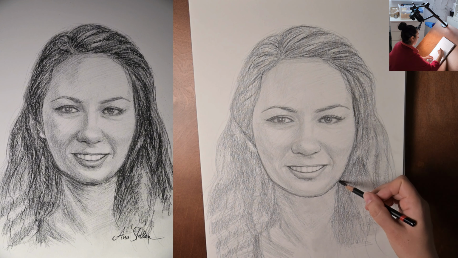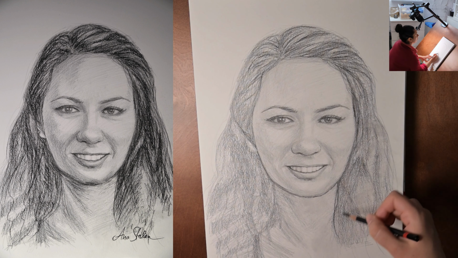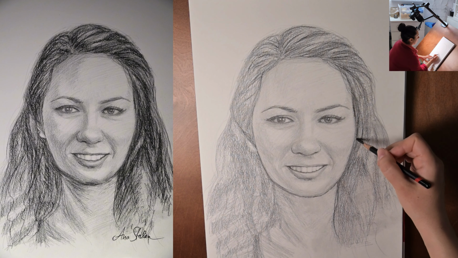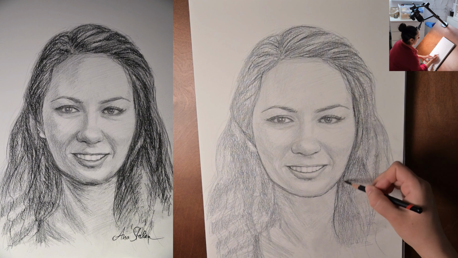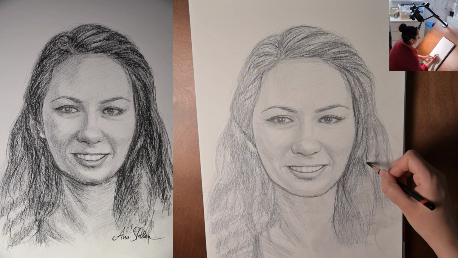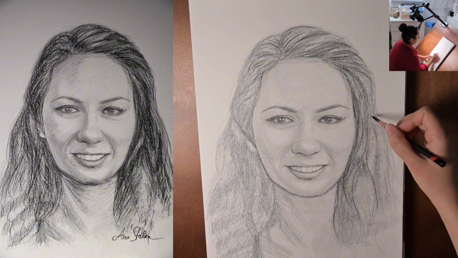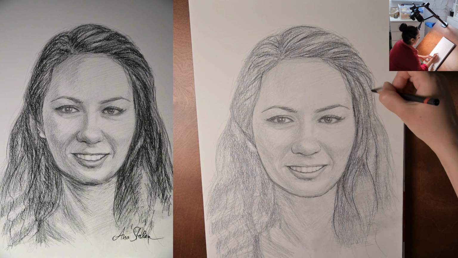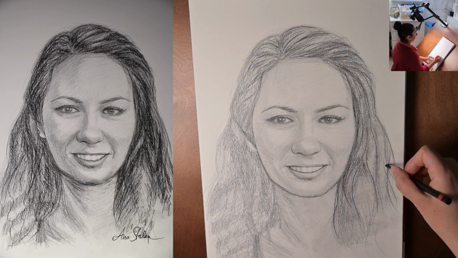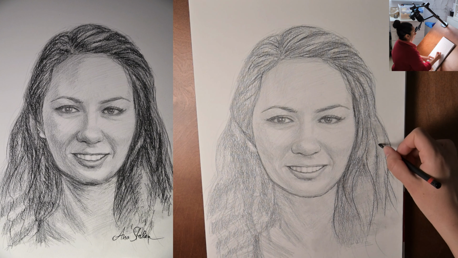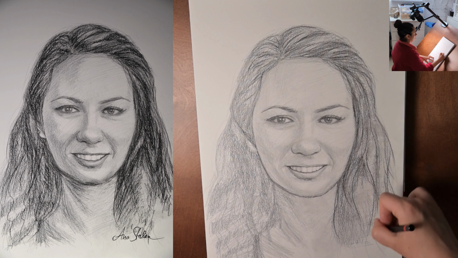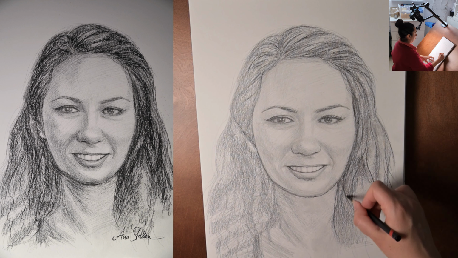Or if that relation is a bit different, then I make sure I notice that and place it correctly in my drawing. On a vertical axis, I check out the relation between the pupils and the corners of the mouth. Also the relation between the width of the nose and the alignment with the teeth. Then on a horizontal axis, I look at the relation between the earlobe and the nose.